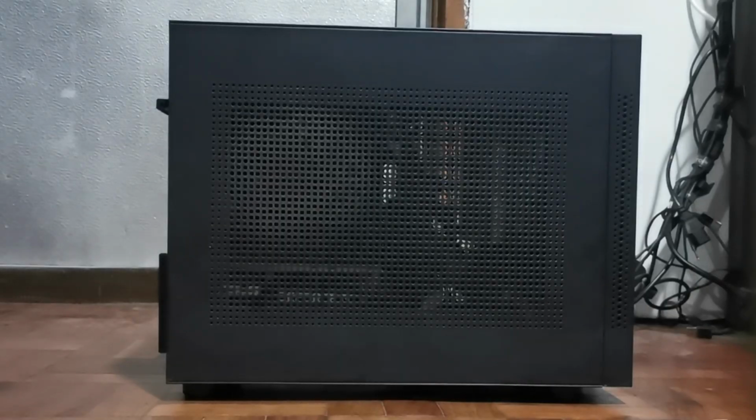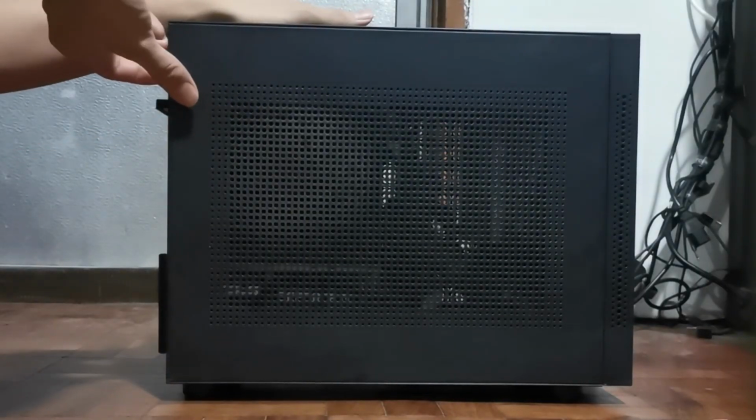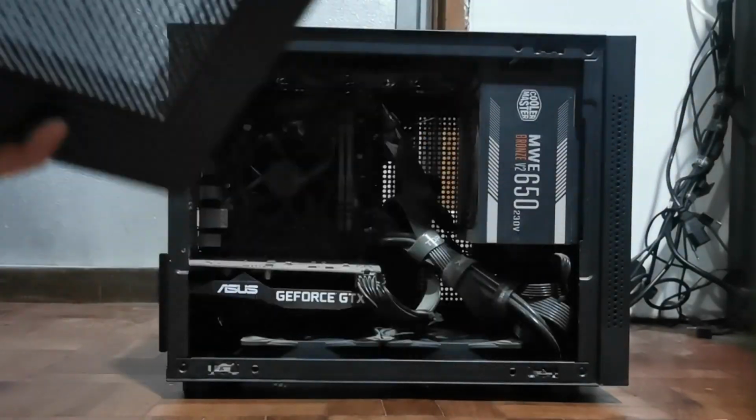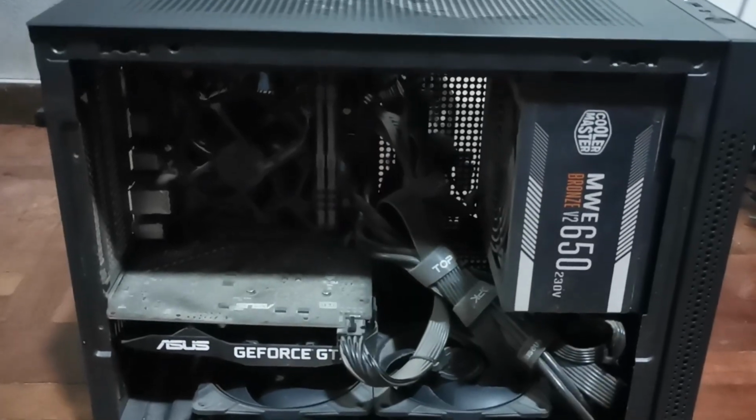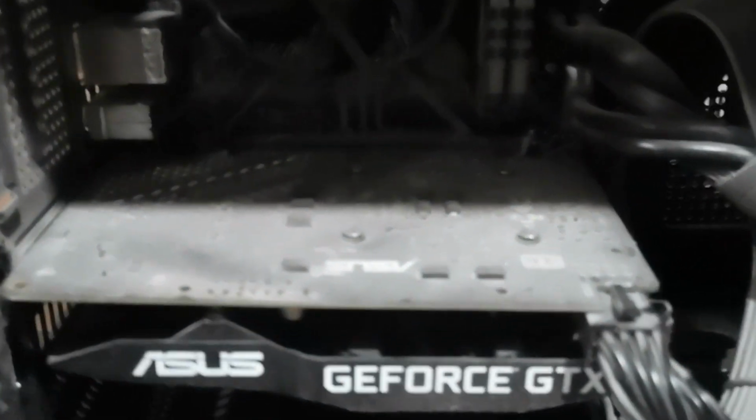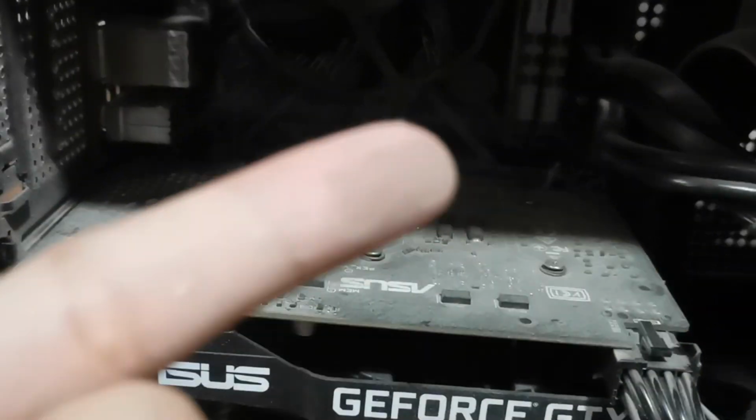The first thing you'll want to do is remove the side panel to gain access to the inside. Now, before we do anything else, I'll be warning you that opening up your PC is your own responsibility, and I will not be liable for any damages that may occur.